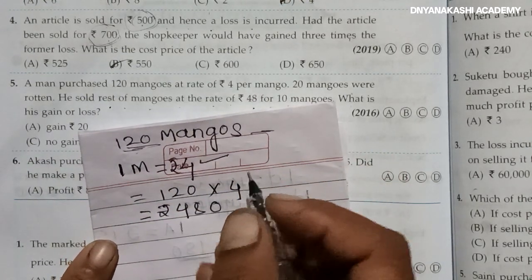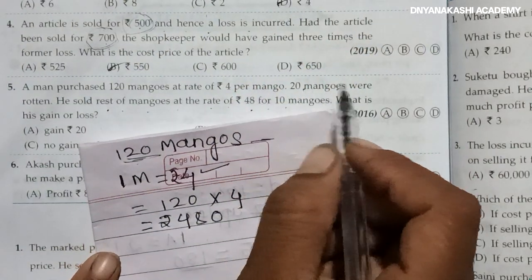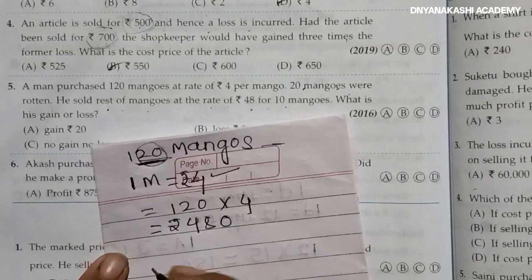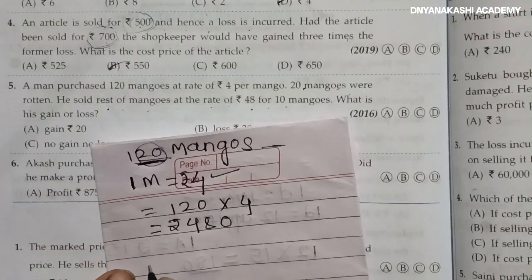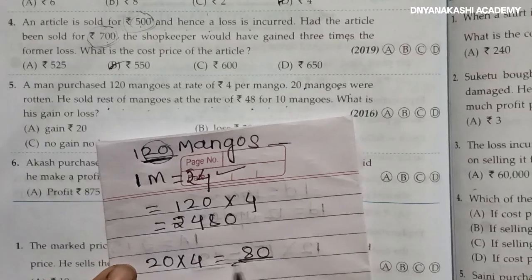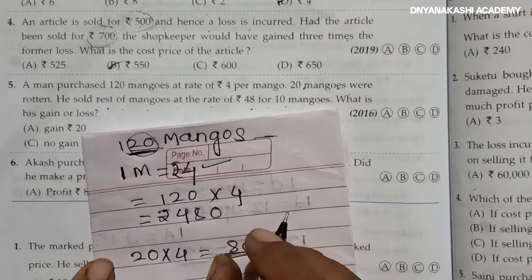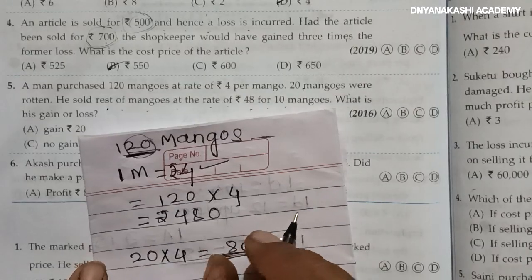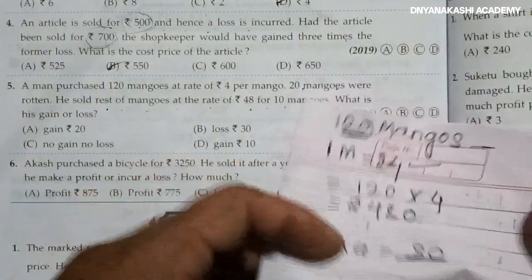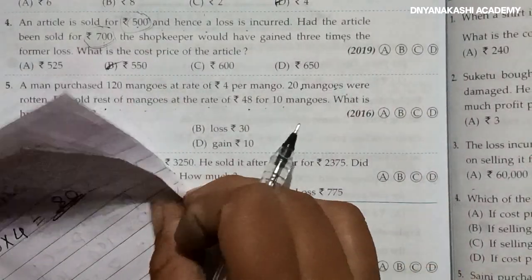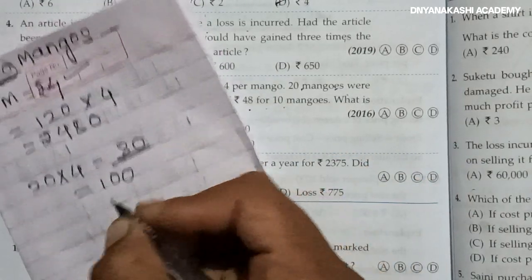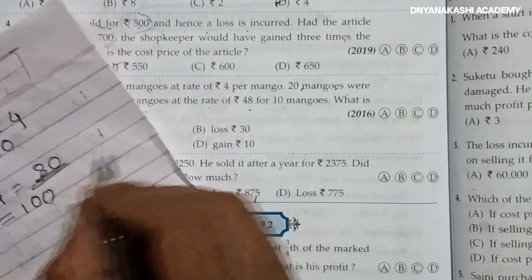And after that, 20 mangoes out of the 120 are rotten. What is the value of 20 mangoes? 20 mangoes into 4, that is 80 rupees loss here, because 20 mangoes are rotten. Then, how many mangoes remain? 100 mangoes are there, because 20 mangoes are rotten.